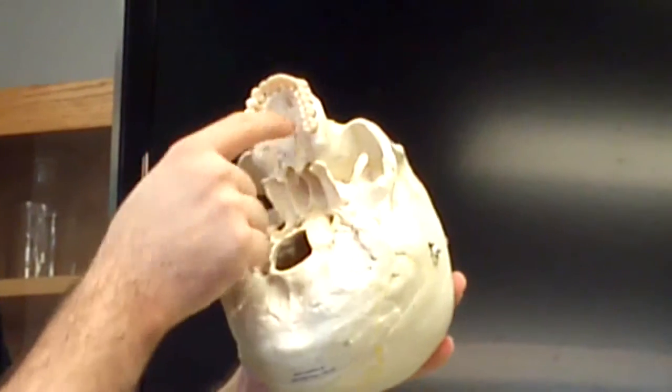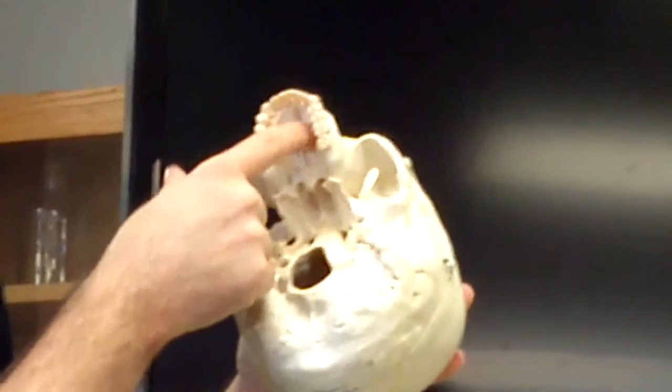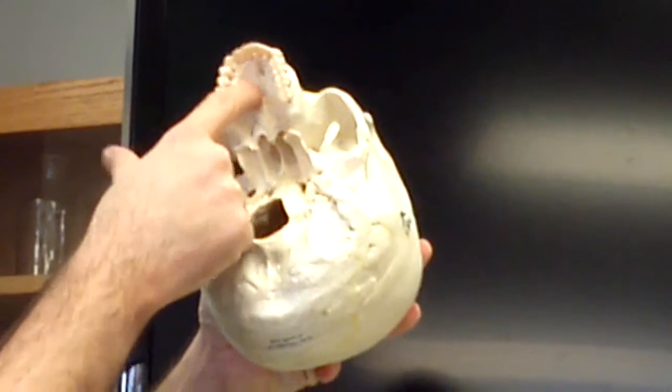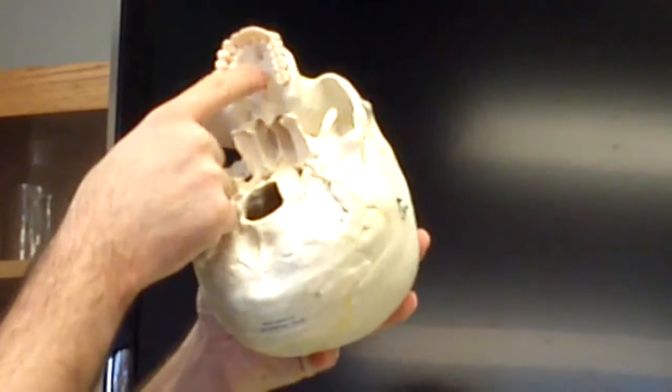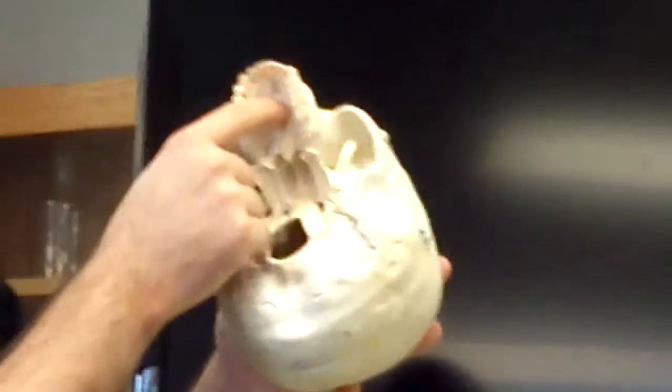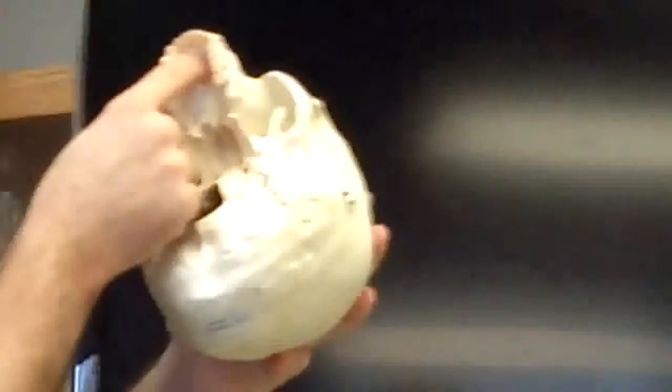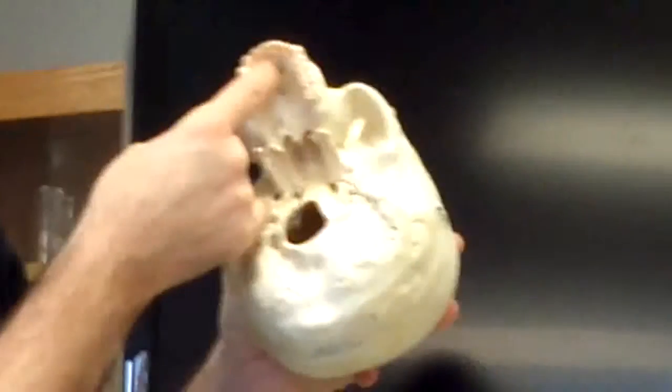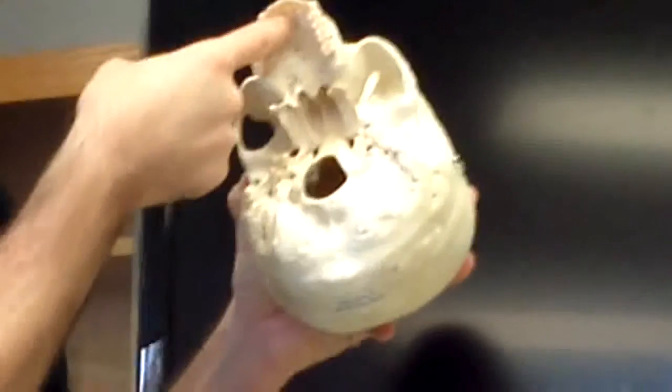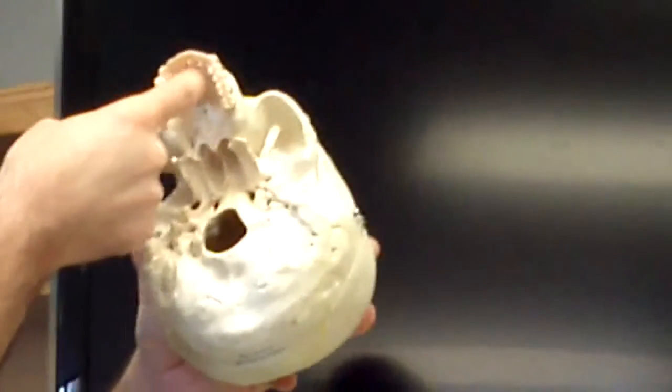Beginning at the top, we can now see the bottom of the maxilla bone. It's forming the front of the roof of your mouth. If we look right behind the front two teeth, you can see a small little divot right behind the front two teeth, and that's called the incisive fossa.